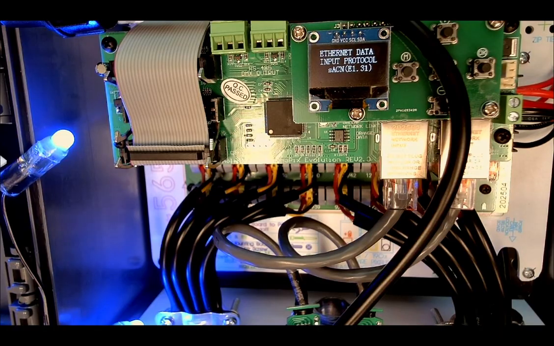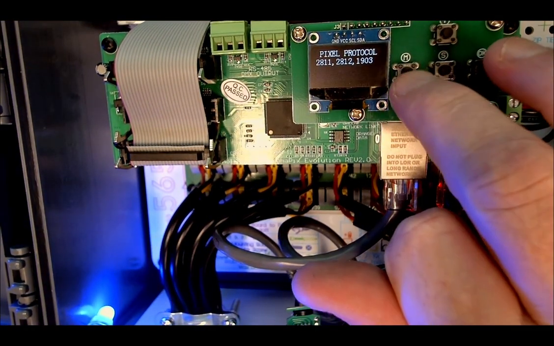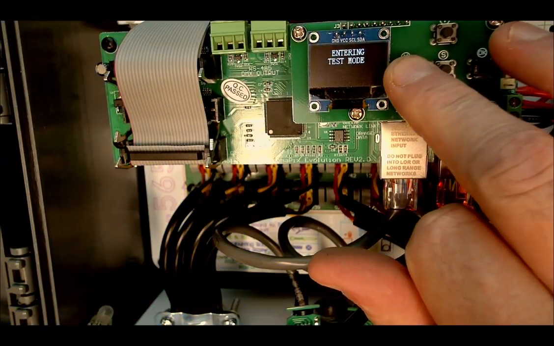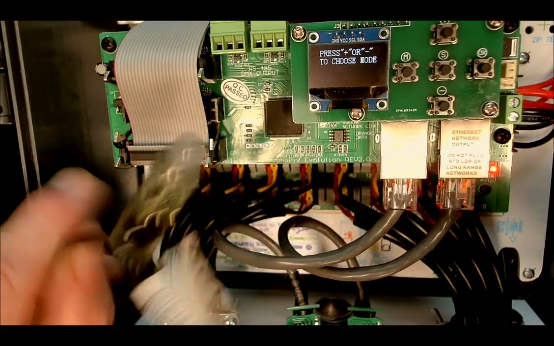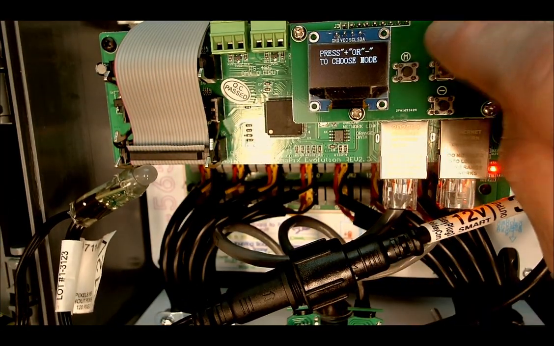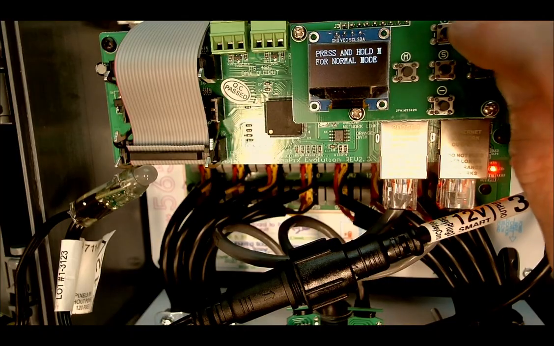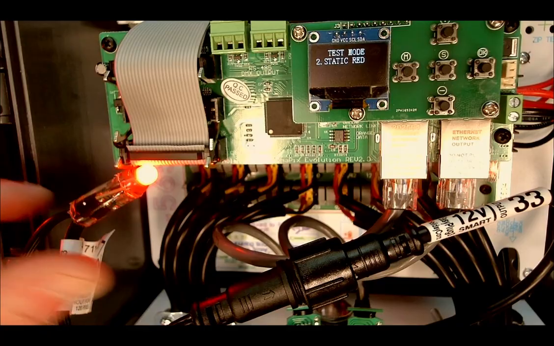So, let's get started. What we're going to do is put the controller into test mode by pressing and holding down the M button, the mode button. This enters test mode and the lights go off. I'm just going to show you one pixel here, and you can see that they're off. I'm going to hit the plus sign, as it's saying here, to select the particular mode. And we can see that the color is red.